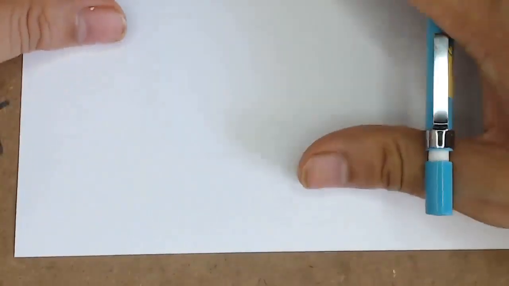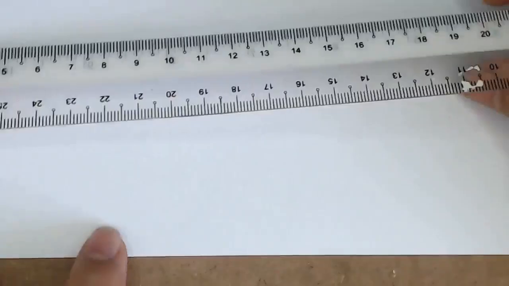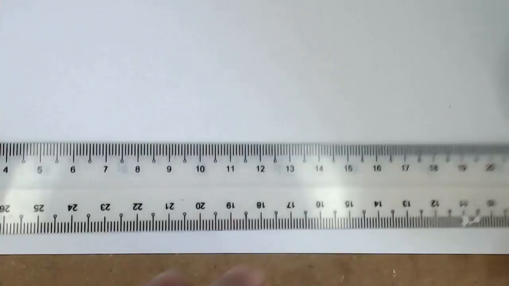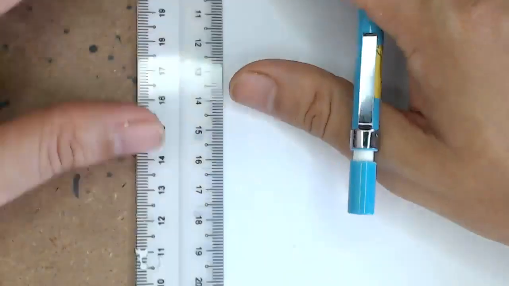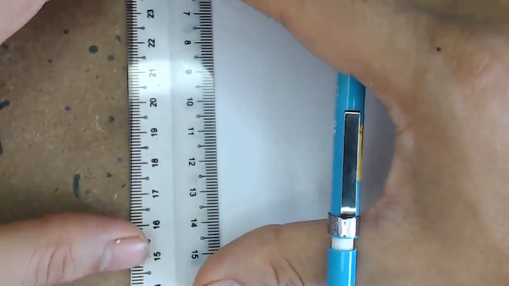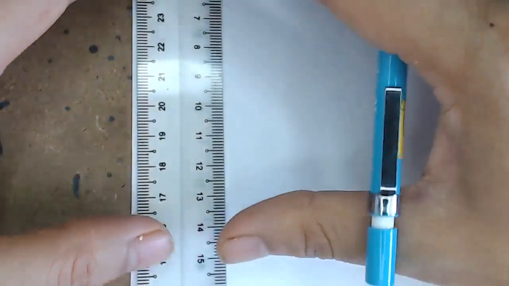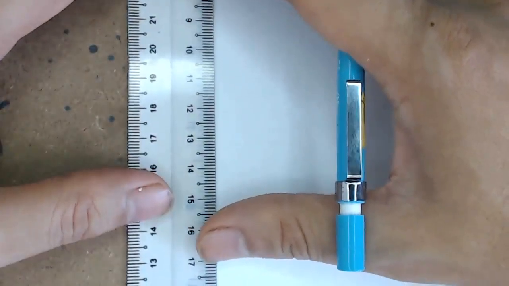Okay, now I have another piece of paper. Do you have another piece of paper? Okay, let's construct this gap. We're going to have a little gap only on this side. Since it is little, I believe we can just use the end of the ruler to construct a guideline.